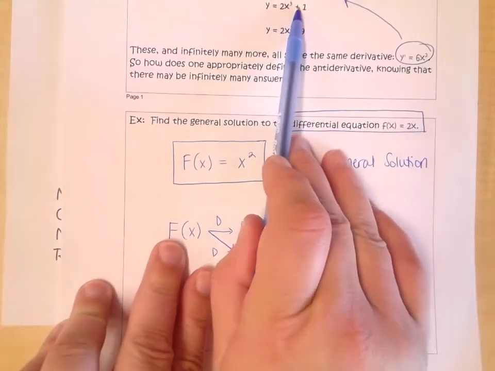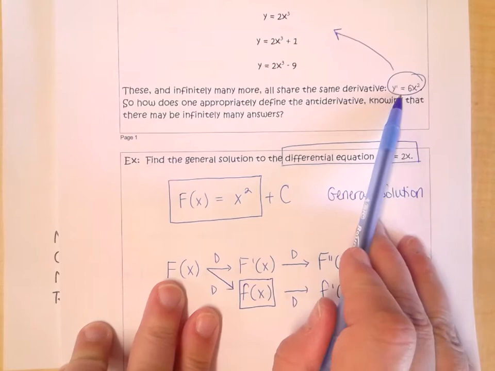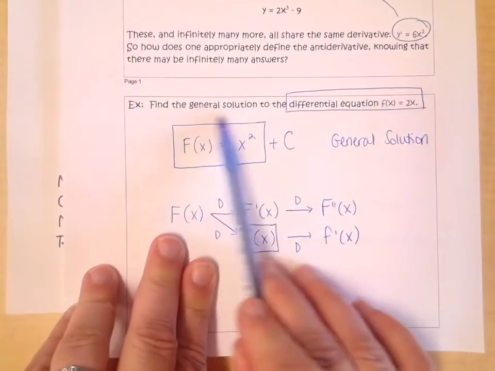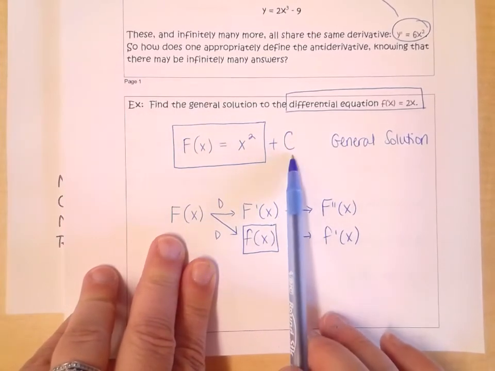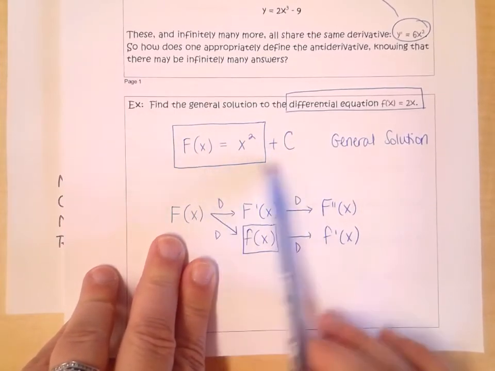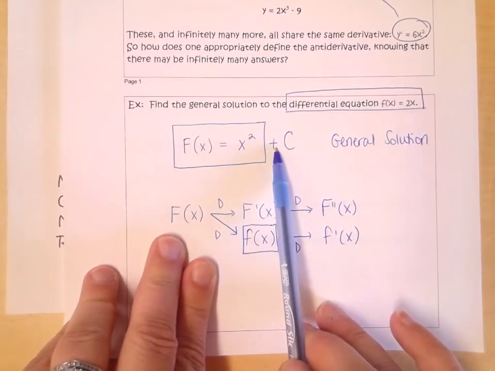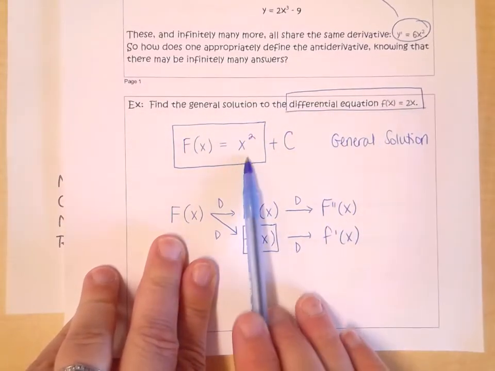Again, I didn't know plus 1, plus 9. I didn't know where this was supposed to have come from. So I'm going to treat this as a general solution with a plus c, saying there could have been a constant here that when I took the derivative and got 2x, the constant would have disappeared. Right? The derivative of a constant is 0. So the answer to 2x becomes x squared plus c.